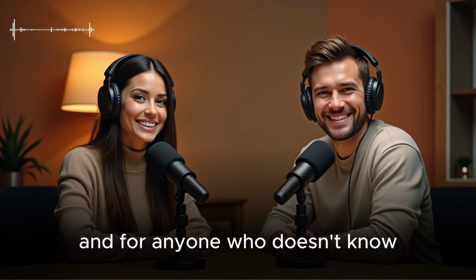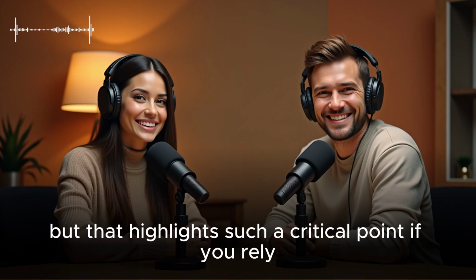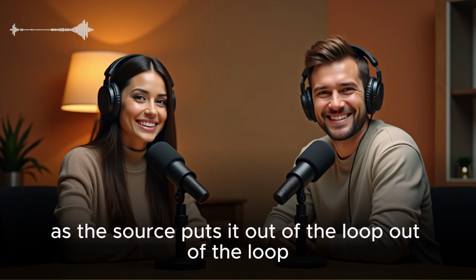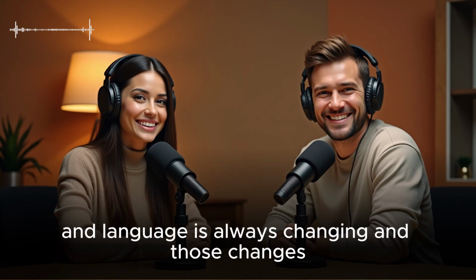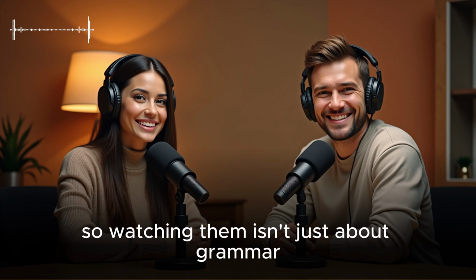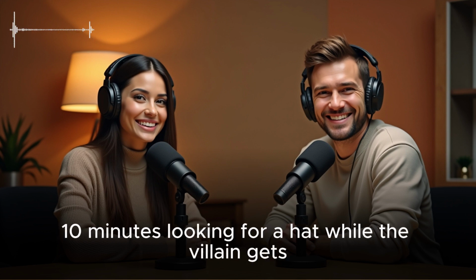Exactly. And for anyone who doesn't know, "that's cap" is slang for "that's a lie." No hat involved. But that highlights such a critical point. If you rely only on what you learned in a classroom, you're going to be, as the source puts it, out of the loop. Out of the loop. It means you don't have the latest info. Right. You didn't get the memo. And language is always changing. And those changes, they usually show up first in pop culture, in movies. So watching them isn't just about grammar. It's about cultural literacy. So you're not spending 10 minutes looking for a hat while the villain gets away.